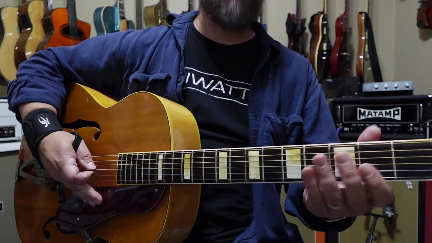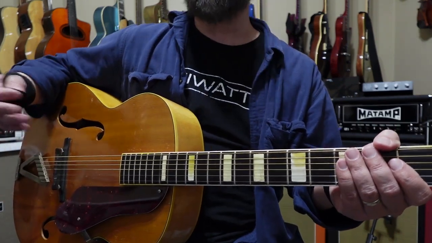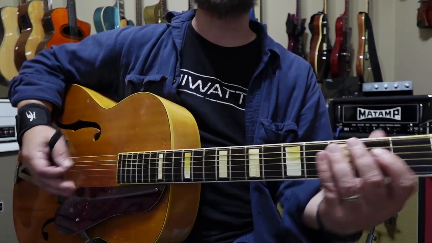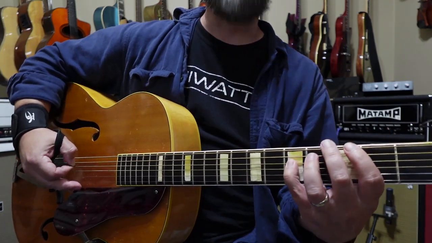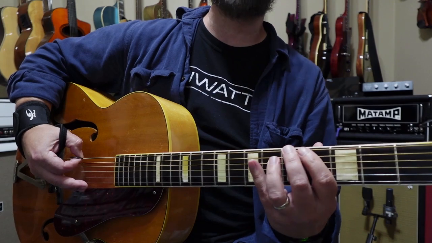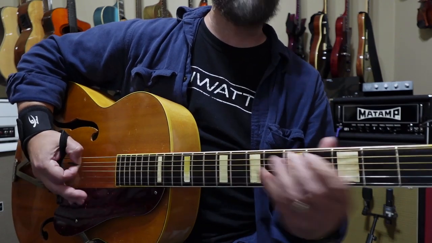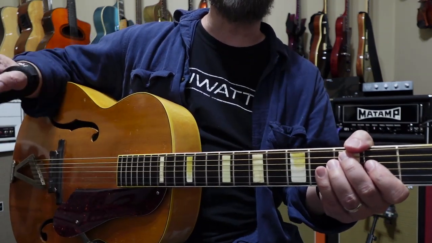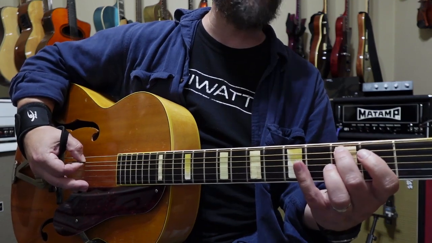But this pattern is useful to memorize. You don't have to remember what the notes are necessarily. You can just use this pattern and move it around. If I want to play it in A, I use the same pattern. I'm only using the first octave, so I don't have to worry about the B string, but same thing. Go to a C.